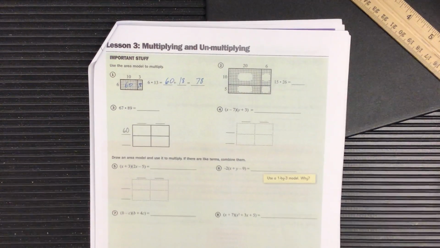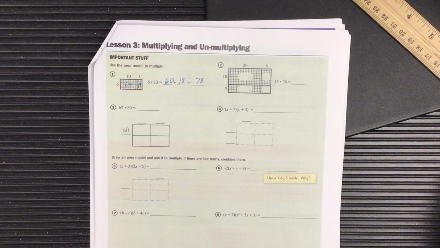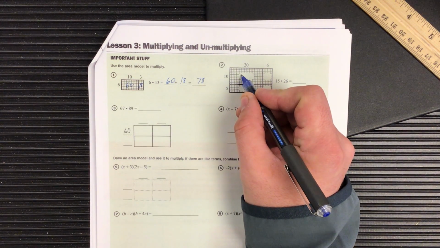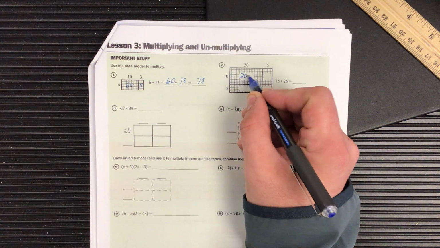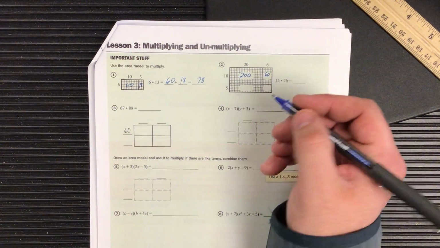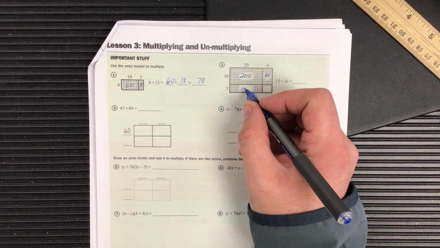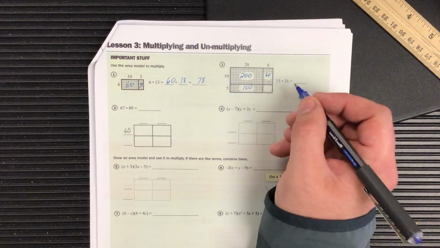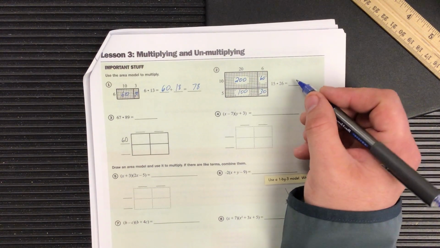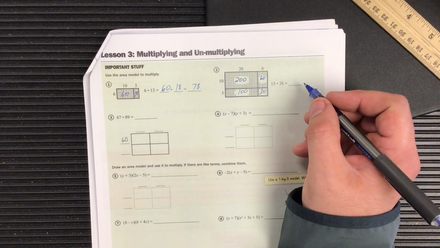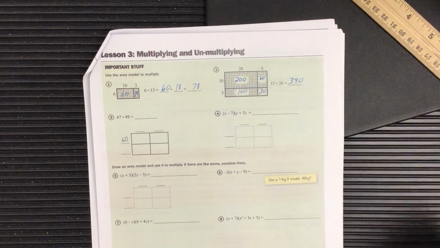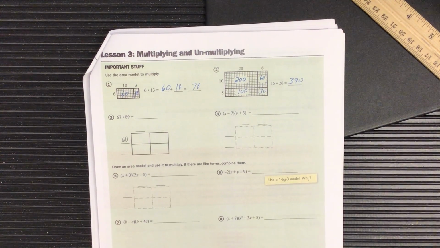So the next one, we're going to fill out the boxes and the blank there. Devin, can you help me out with 20 times 10? That is 200. How about 10 times 6? 60. How about 5 times 20? 100. And 5 times 6? 30. Add them all up. 390. 200 plus 100 plus 60 plus 30.